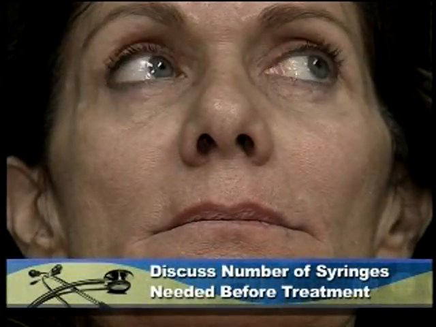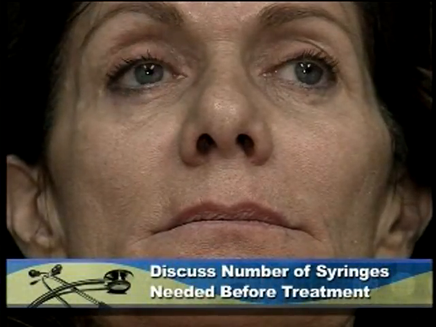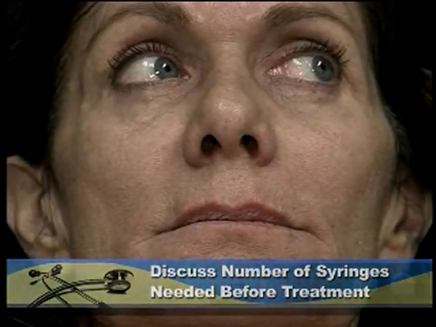So it's something I discuss with the patient in detail prior to the treatment, because if you don't use enough product, they may not get a good result and they won't come back, and you'll hear someone say that the product didn't work for them. It's not that it didn't work for them, it's that they weren't treated to complete correction. So I'm an advocate of treating to complete correction if possible.